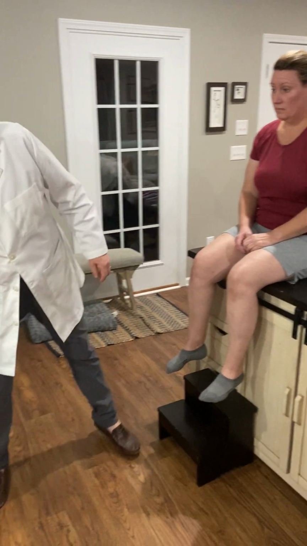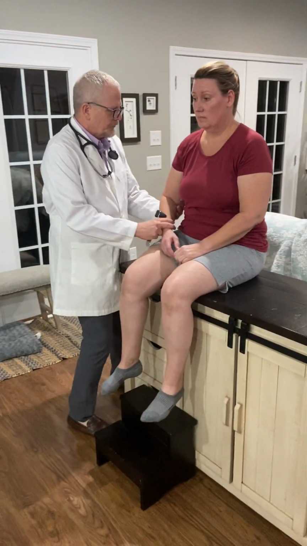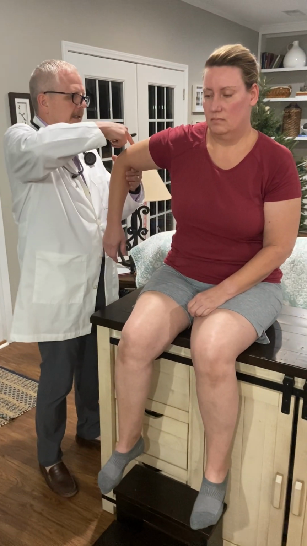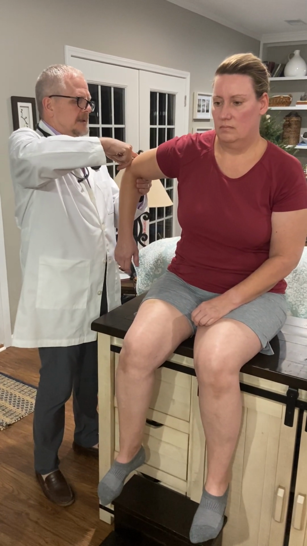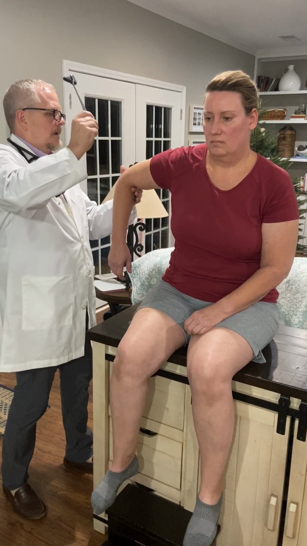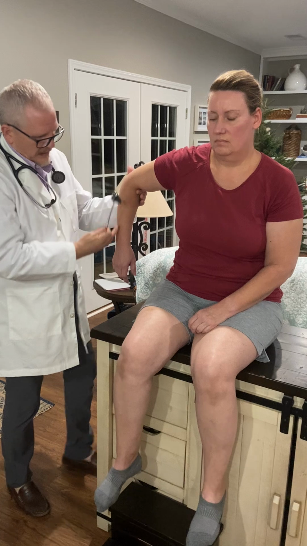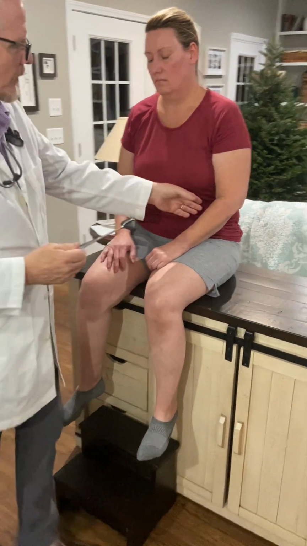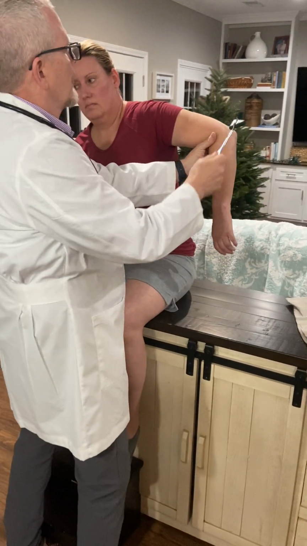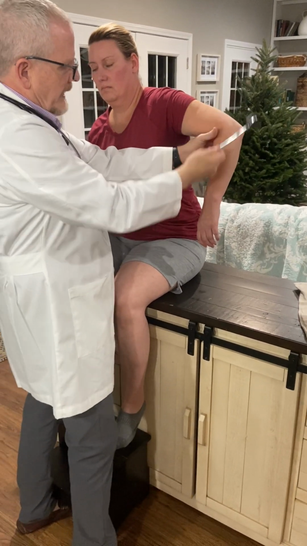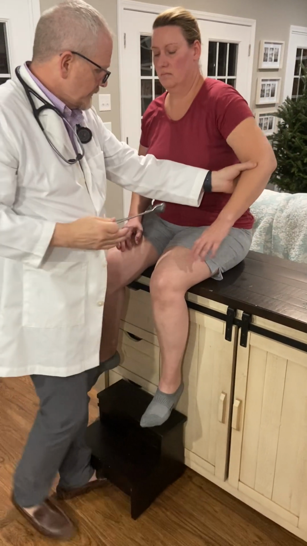Now we're going to do deep tendon reflexes. We're going first to the tricep. You're just going to let it go limp in my hand. And we're going to get this tendon right back here. We're going to use the flat part. We had contraction and we had extension of that arm. Same thing there, we had extension of that arm a little bit and we had contraction, okay?